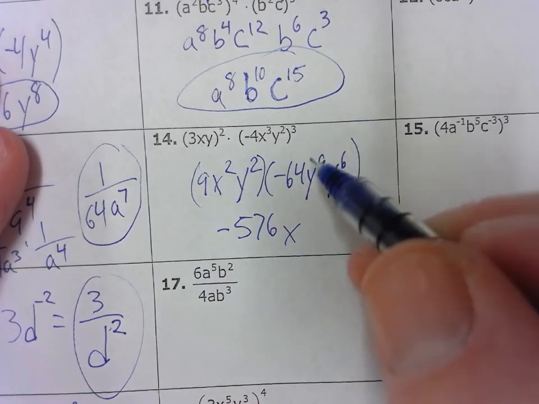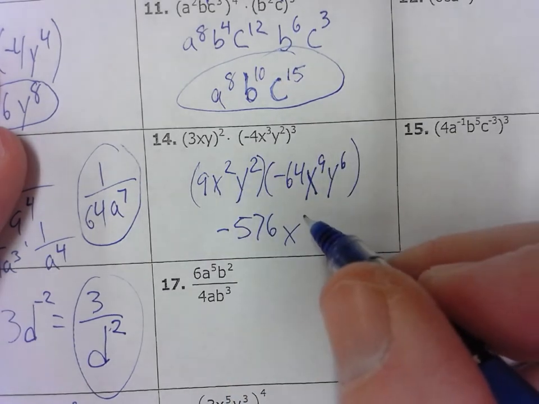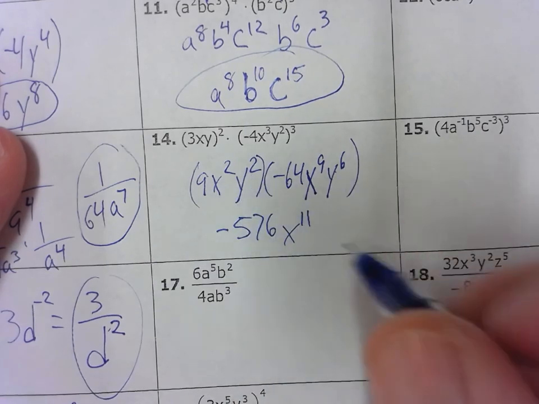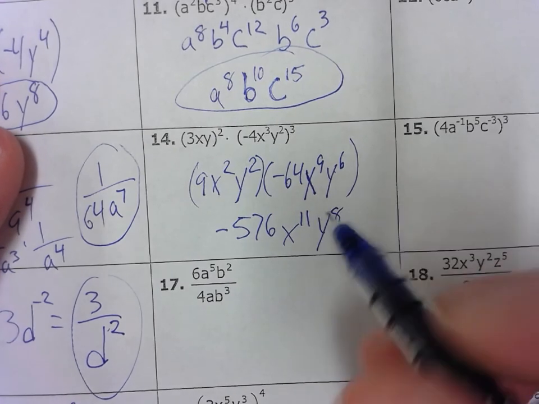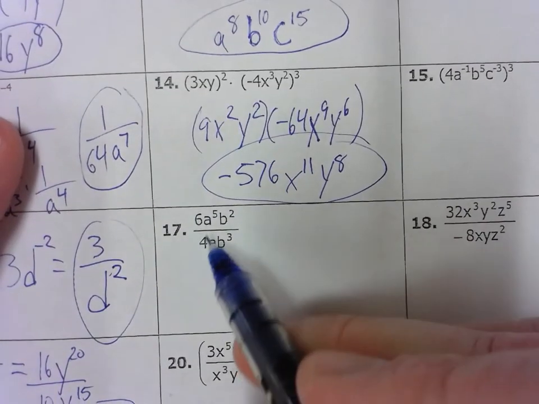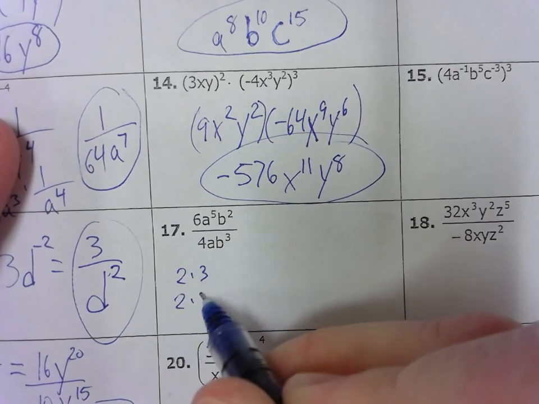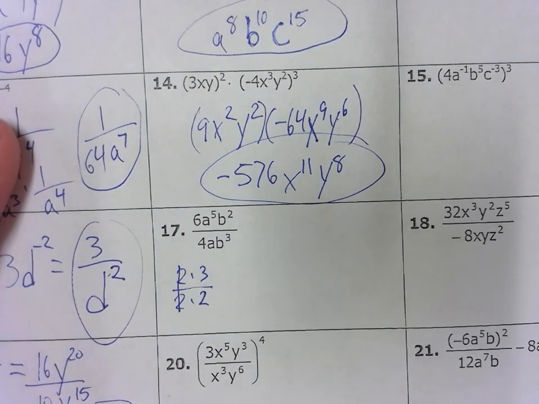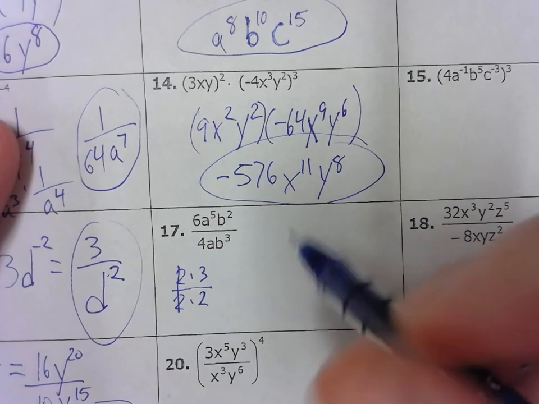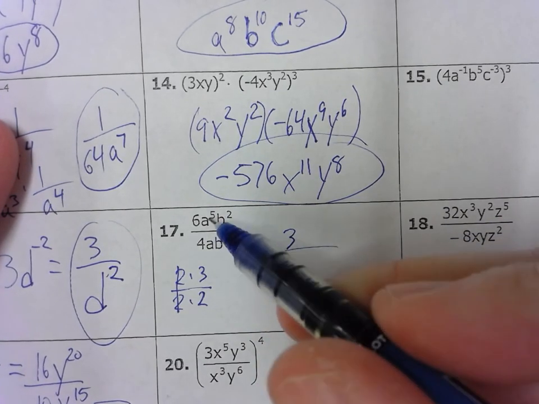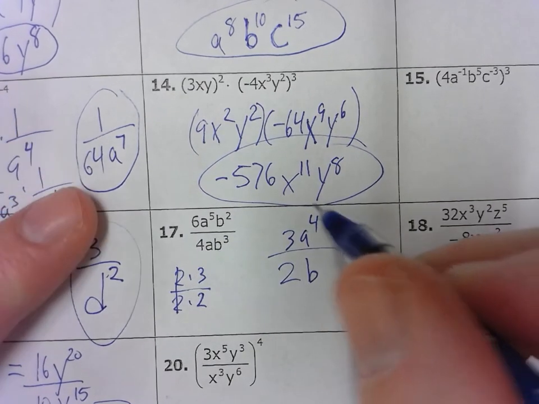oh, that's an x right there. I made it look like a y, didn't I? That's my bad. So we got 2 and 9 more makes 11. And then 2 and 6 makes 8. Now, 6 over 4, I think about 6 is 2 times 3, and 4 is 2 times 2. So then a 2 cancels, right? So then I have 5 versus 1, so it would be 3 over 2. So 5 versus 1 leaves 4 a's on the top, and 2 versus 3 leaves 1 b on the bottom.